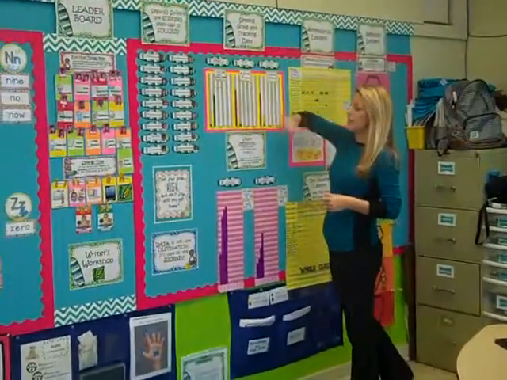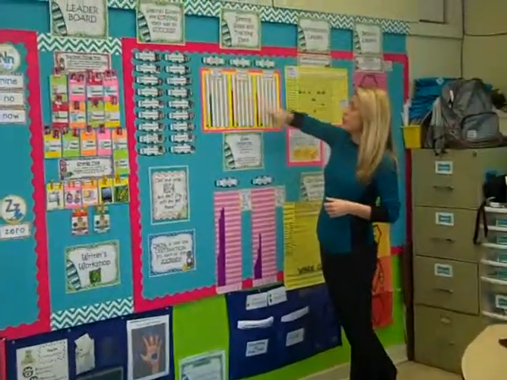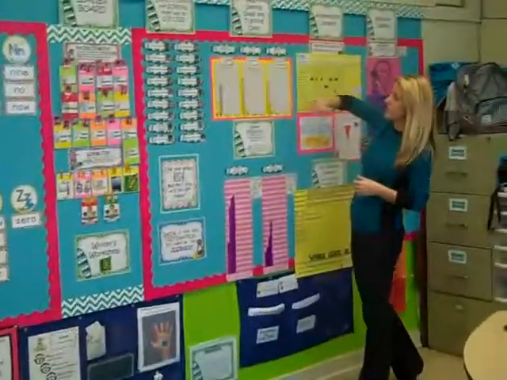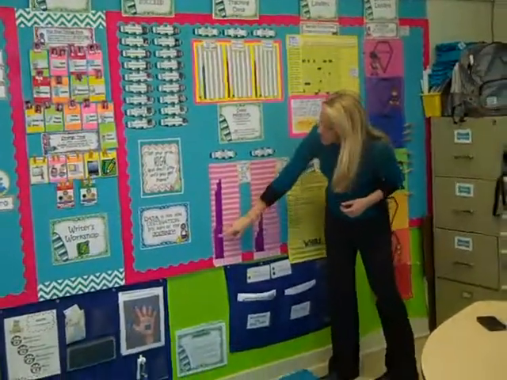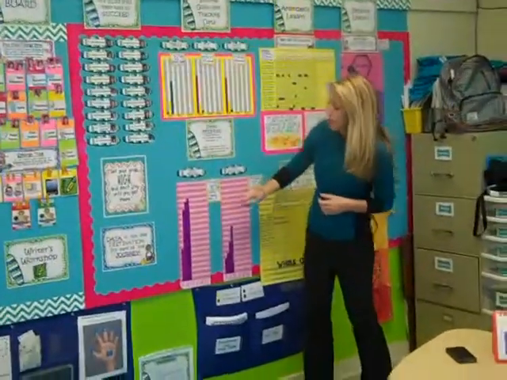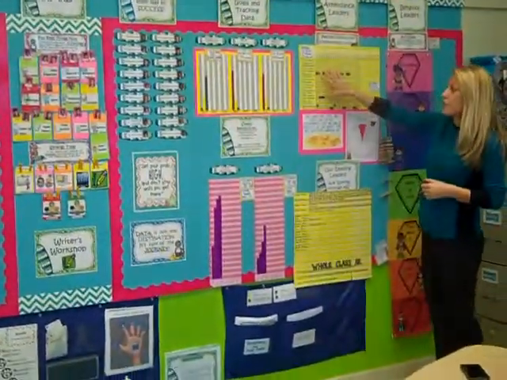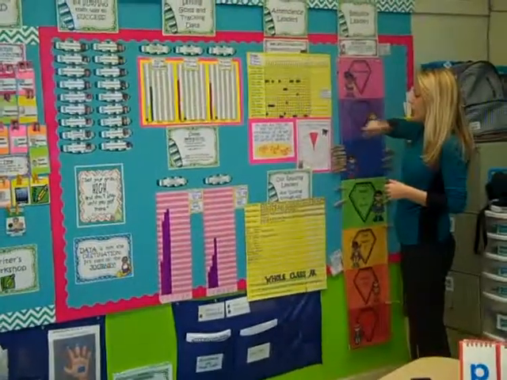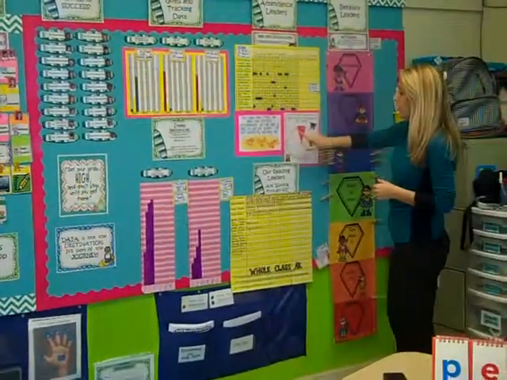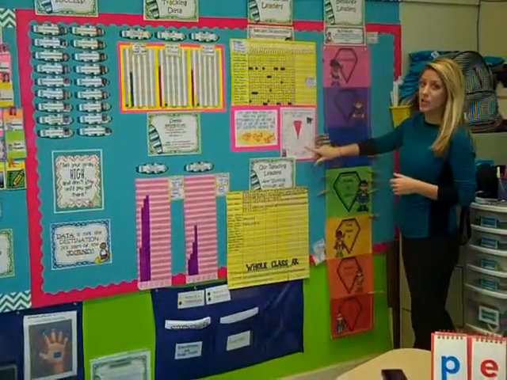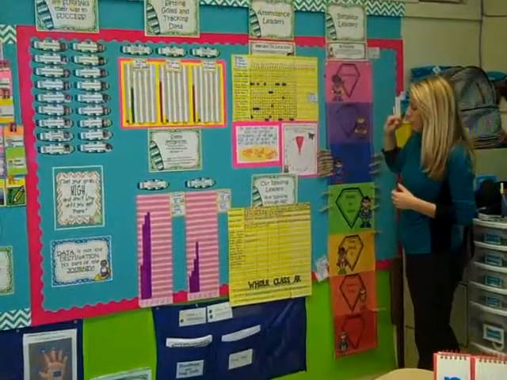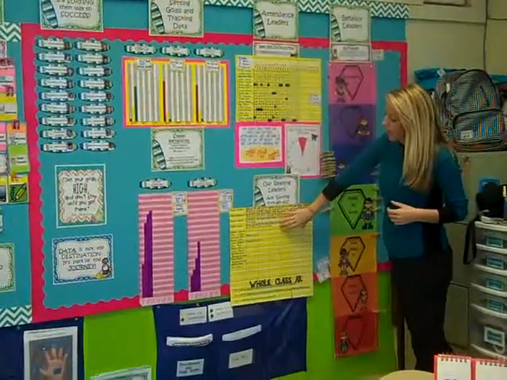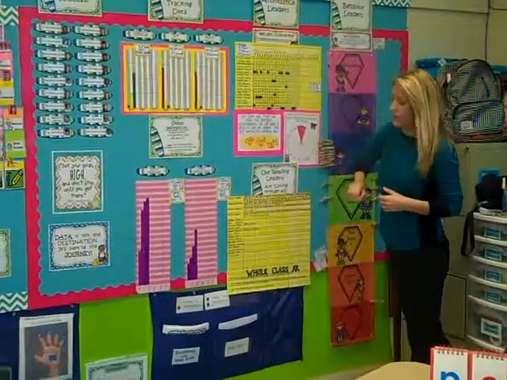Setting goals and data. The students chart their DIBELS scores, their ELA proficiency, their math proficiency, our STEEP scores. You can see how much we have progressed so far throughout the third six weeks. They chart their attendance. Right now we're working on getting a Coke float party. If we can get 10 days in a row of perfect attendance on our pie graph, then we can have a Coke float party. We also chart our Accelerated Reader scores.